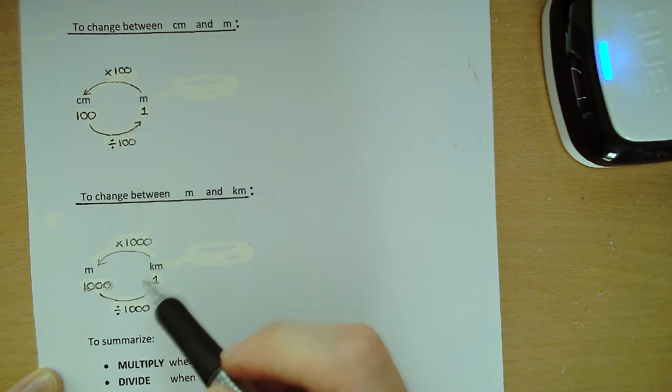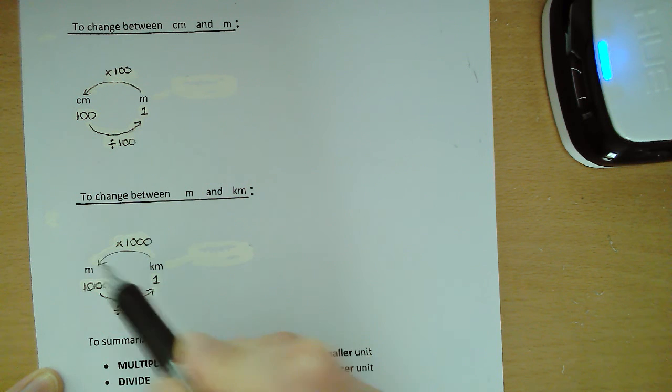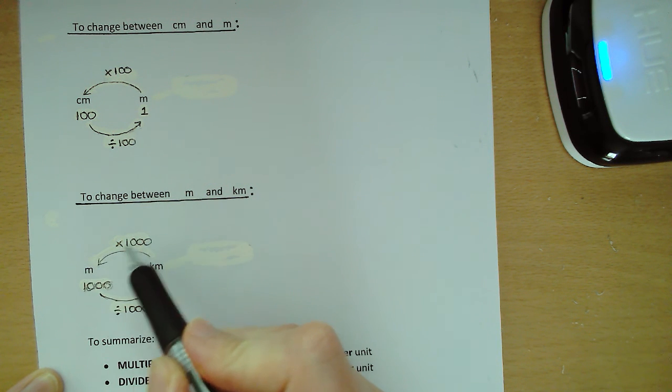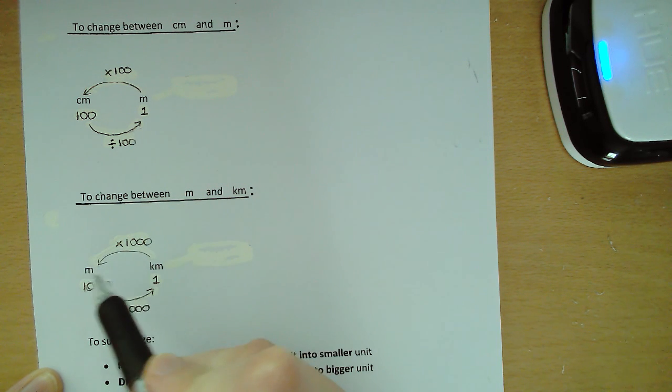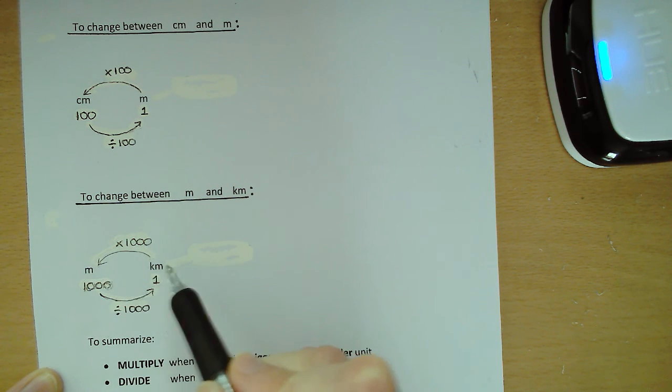Again, notice that when you're changing the bigger unit into the smaller unit, you multiply. When you're turning the smaller unit into the bigger unit, you're dividing.